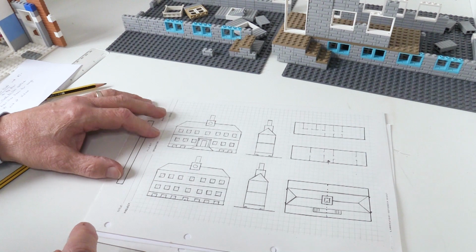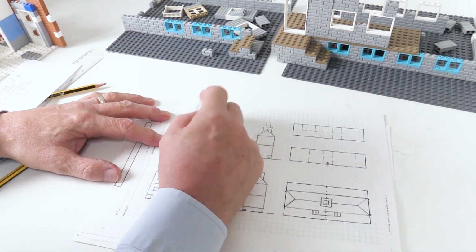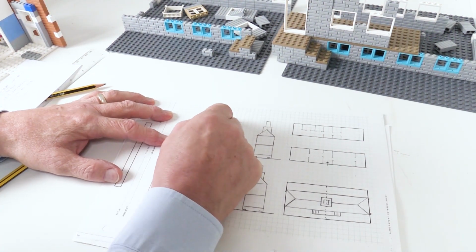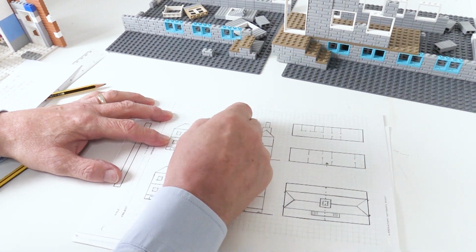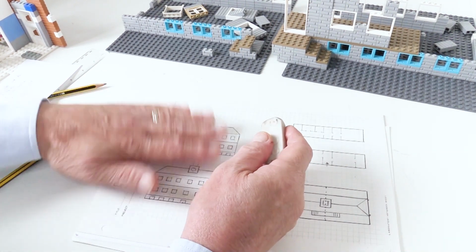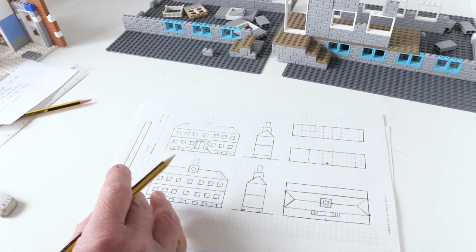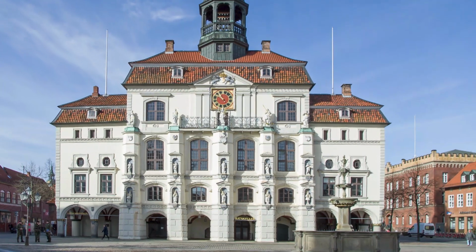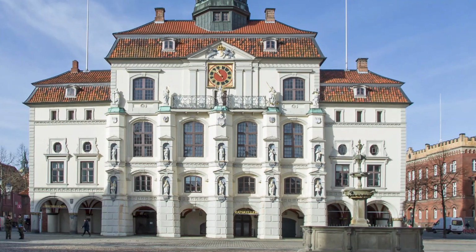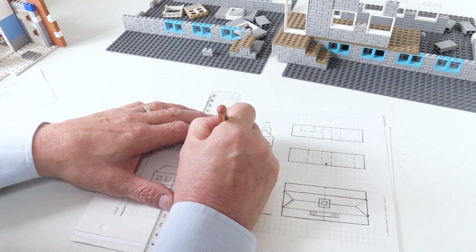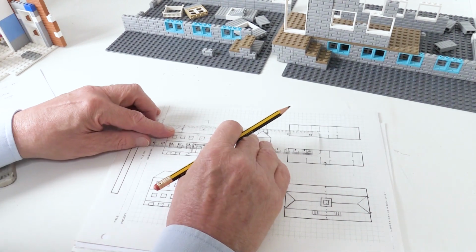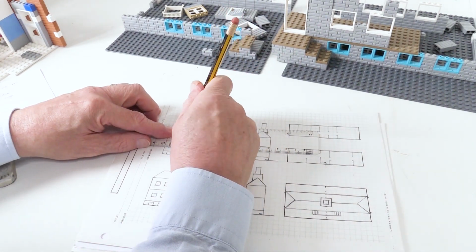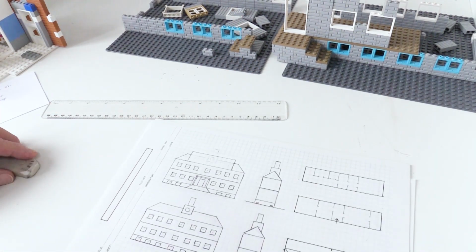And if I keep those nice large arched windows, I can actually include a second floor for the main part of the building, which would make it look more impressive, a bit like this example, which is in Lüneburg in Germany. That's obviously a departure from the outline design, but I think it's worth trying it out.